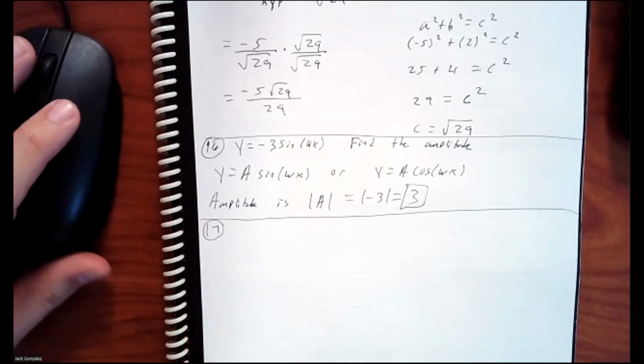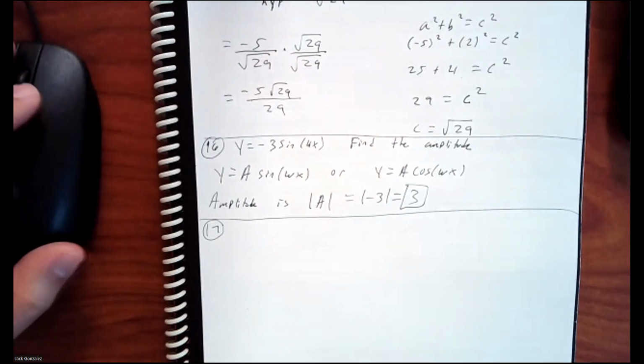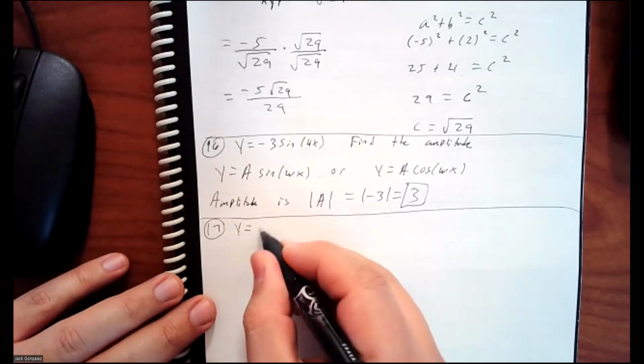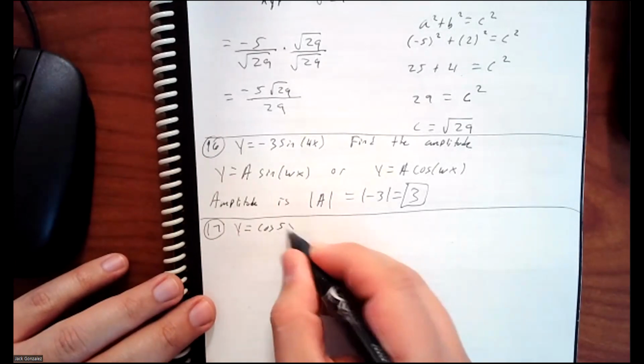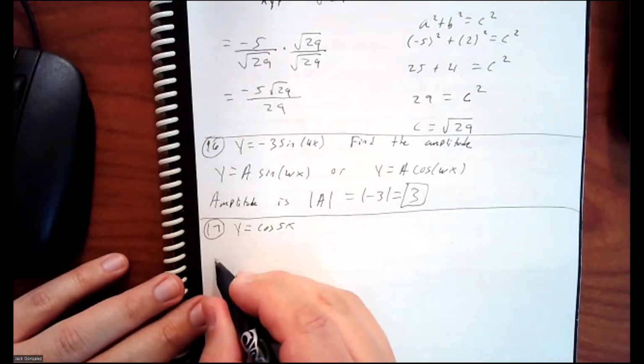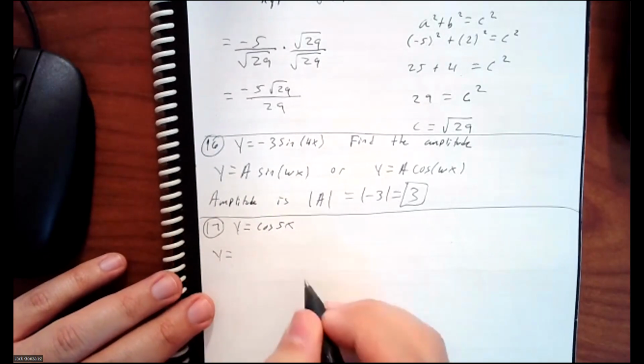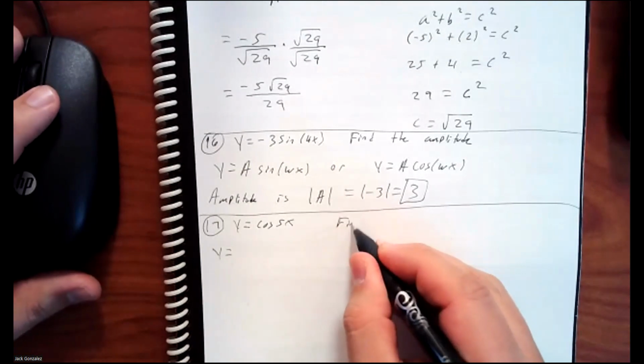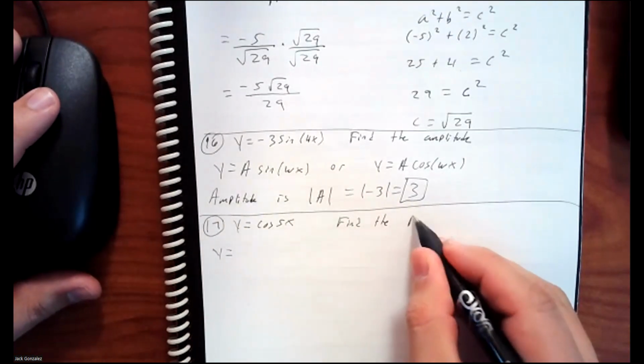All right, 17 was period. So y equals, find the period.